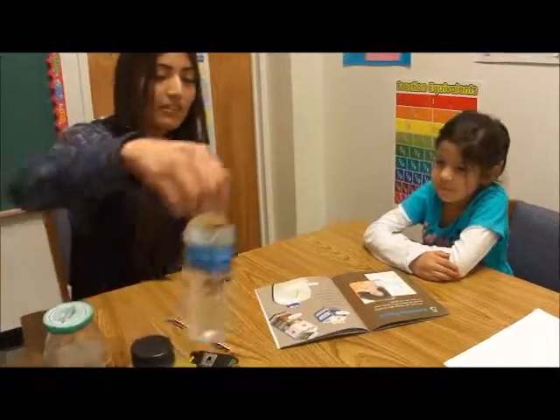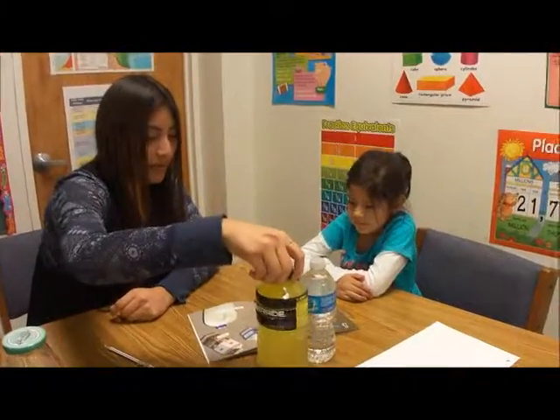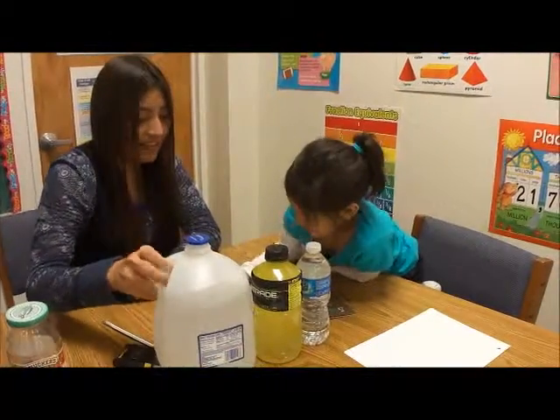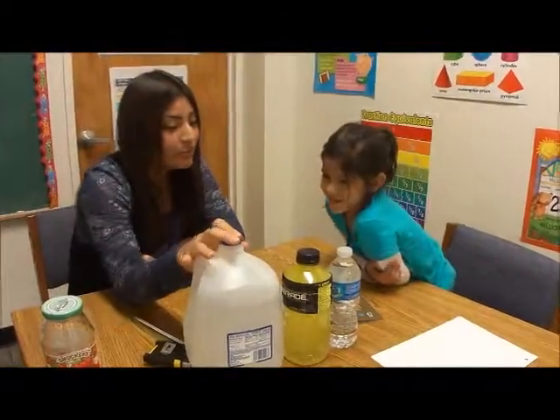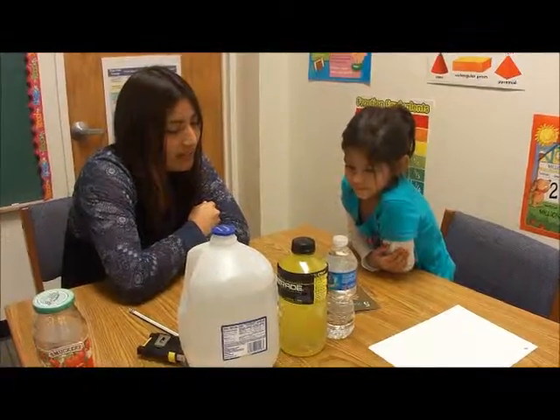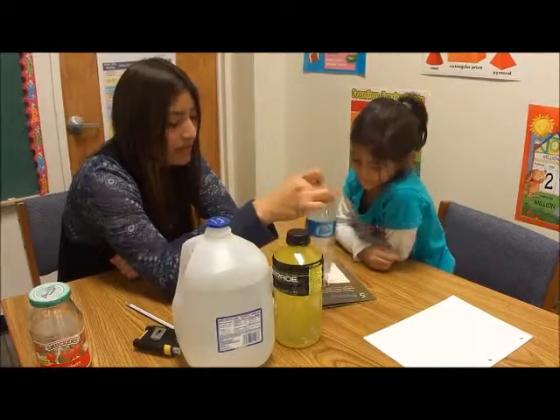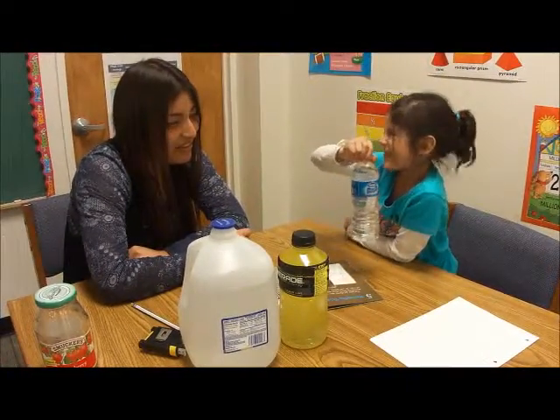So I brought an example. So this is like this. The pint, the quart, and what's this? Gallon. So this is a gallon. Which one do you think is heavier just by looking at them? That one? Wait, well, let's see. First hold this one. Is it pretty heavy? A little heavy? Oh, okay.